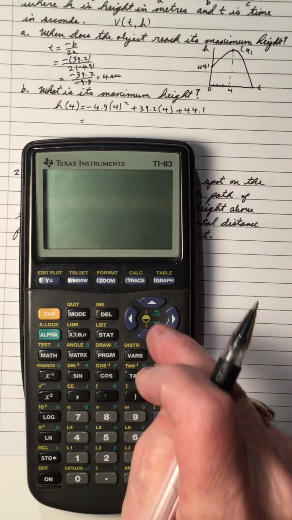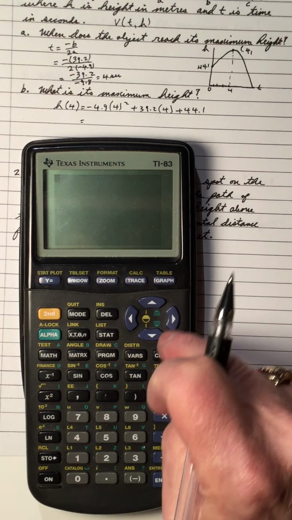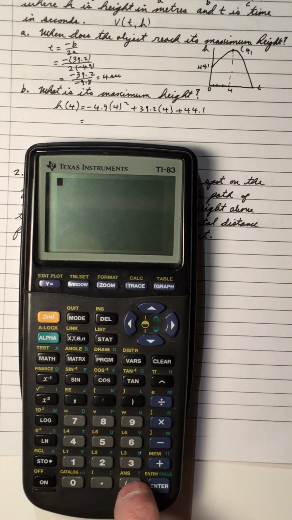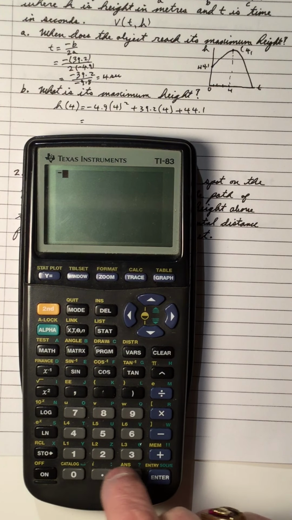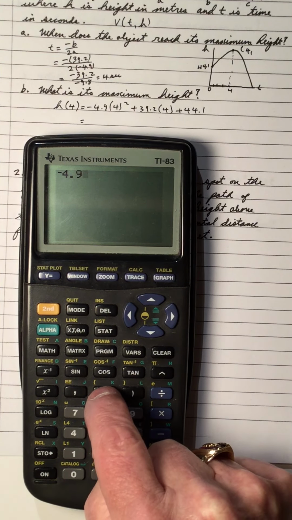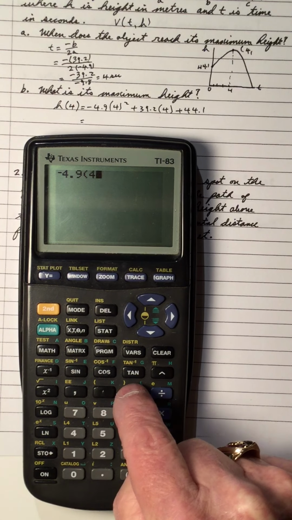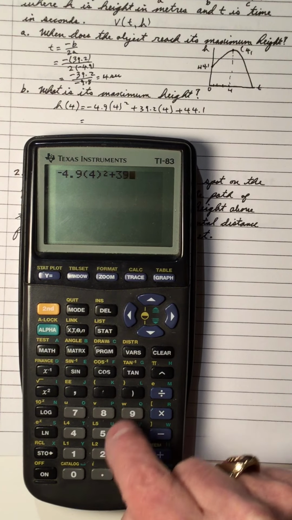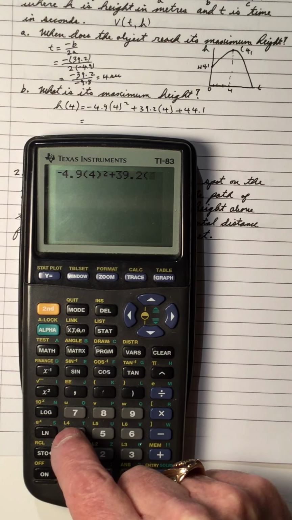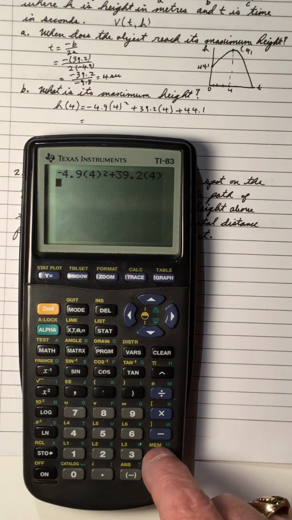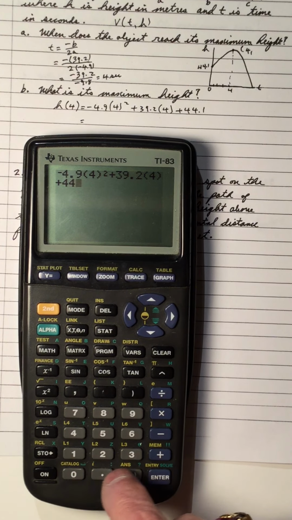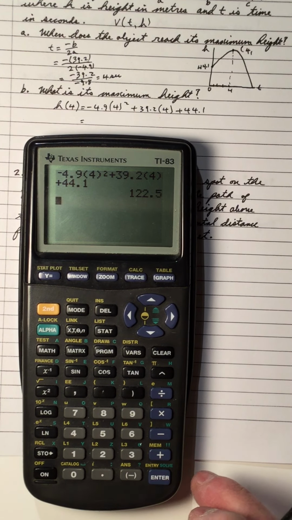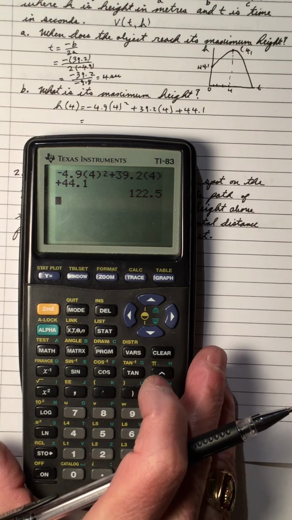Turn on my calculator, and I have negative 4.9. Notice the negative button. This is negative 4.9 bracket 4 bracket squared plus 39.2 bracket 4 bracket plus 44.1, and if I hit enter on the calculator, I'll get 122.5.